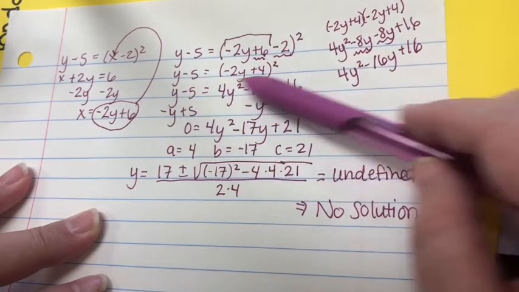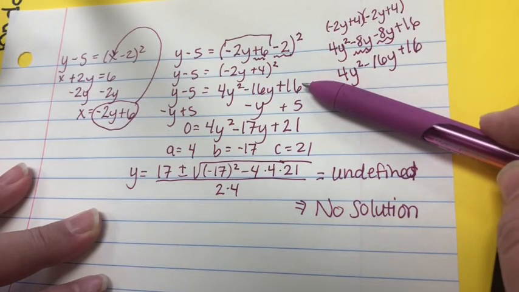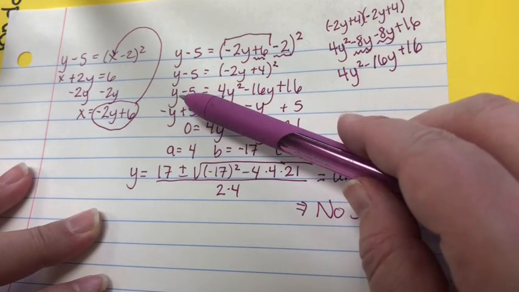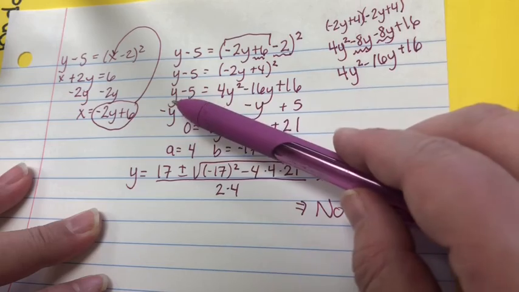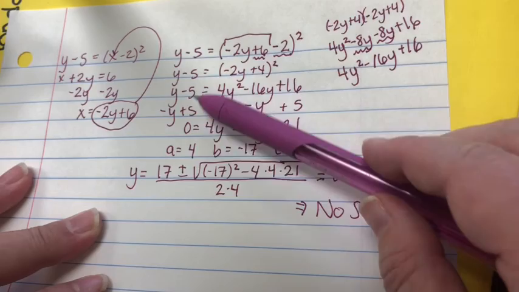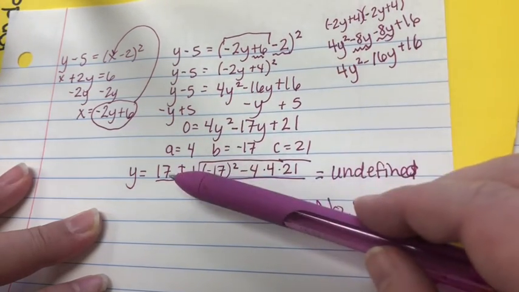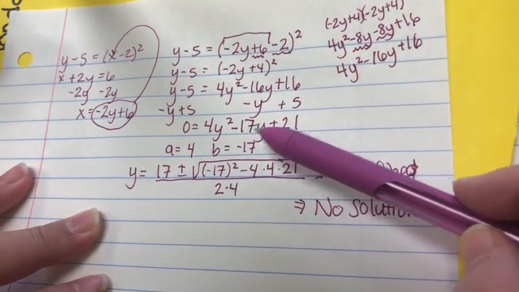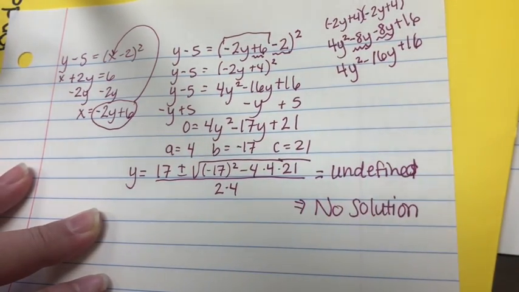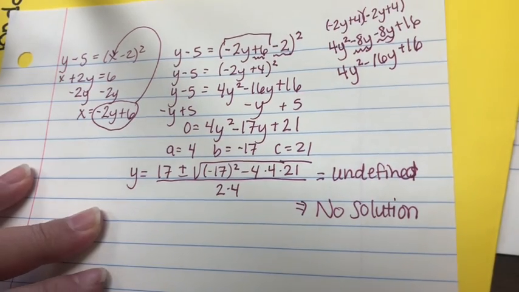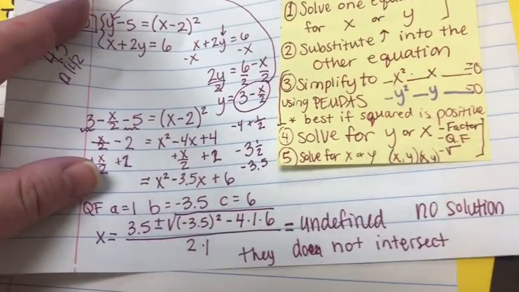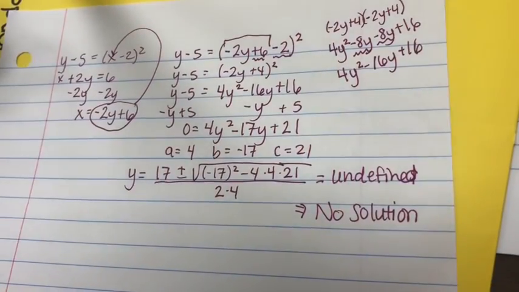Then once I had all that, there's no multiplication or division. So then all I had to do is add or subtract, which means combining like terms, because I want everything to be on the same side as the positive y squared. So I minus y, got negative 17, added 5, got 21. Then I have the a, the b, the c, figured those out, plugged it in, got undefined, no solution. So no matter which way we did it, the first way or the second way, which was all following those same 5 steps, I still got undefined, which is indeed no solution.